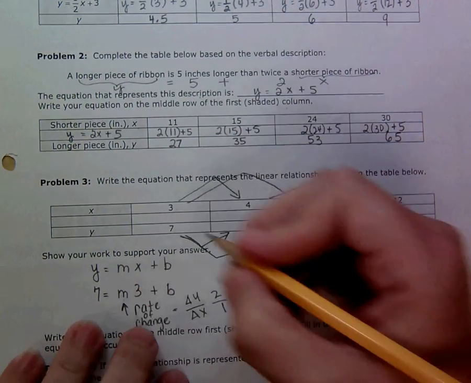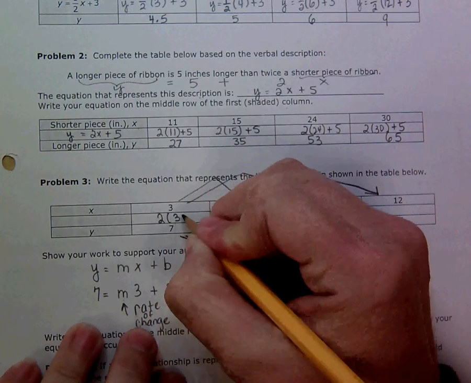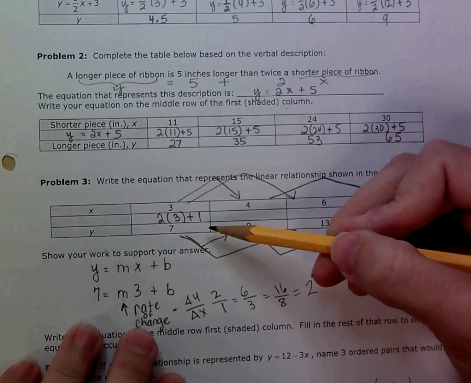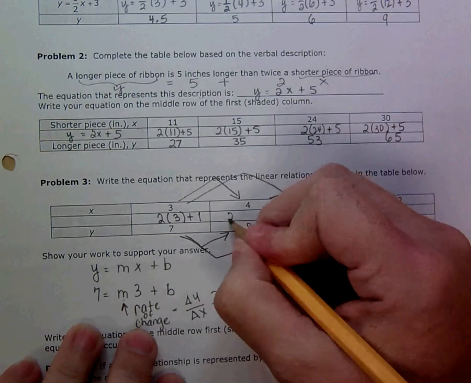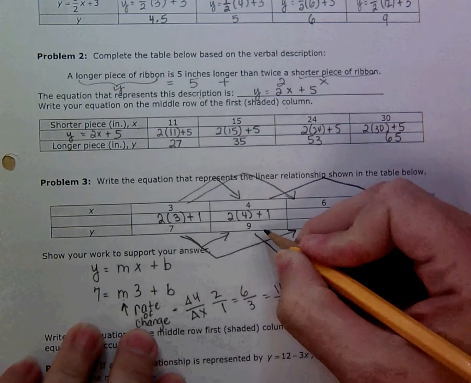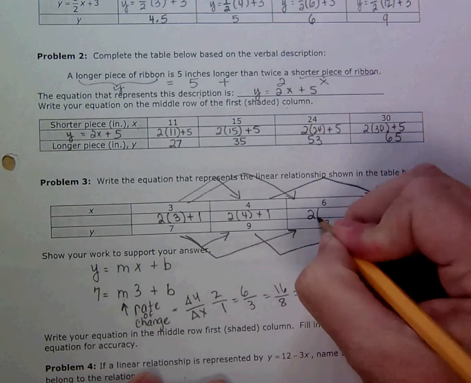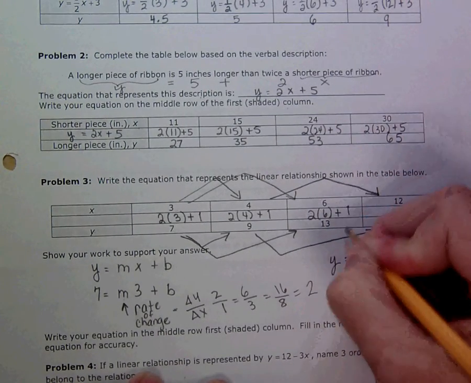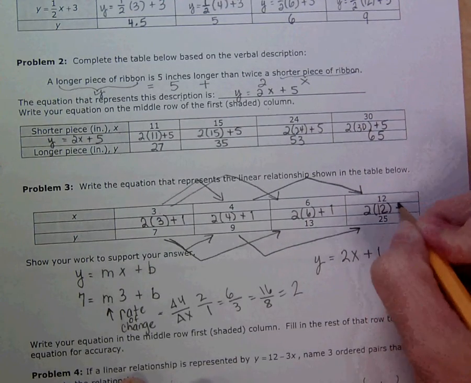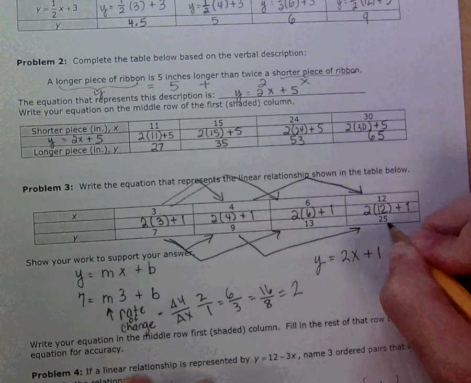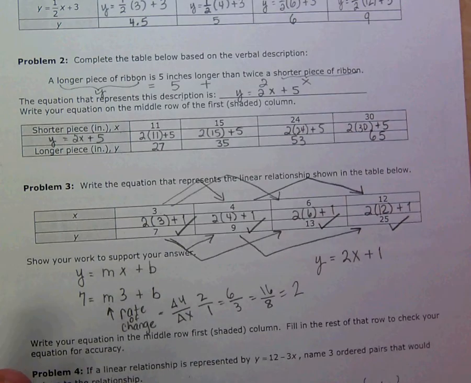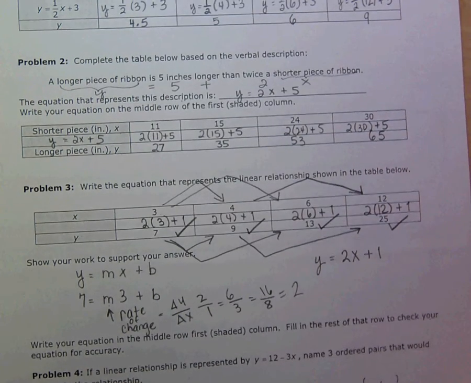Let's check and see if that works all the way across here. 2 times 3 plus 1 gives me 7. 2 times 4 plus 1, oh, it works. 2 times 6 plus 1 gives me 13, and 2 times 12 plus 1 gives me 25. It checks, it checks, it checks, and it checks. So, we have the right equation.